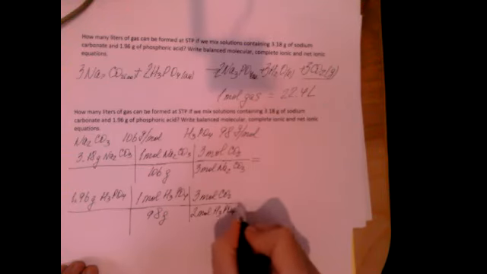98 grams and 2 moles of H3PO4 can produce 3 moles of CO2. Okay, now let's calculate these two numbers.